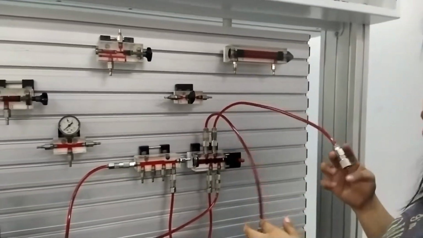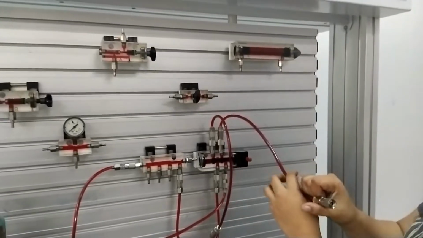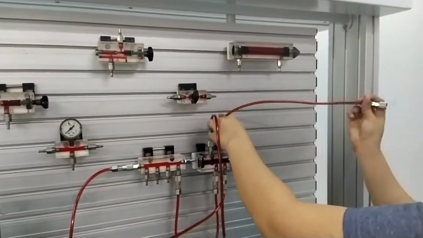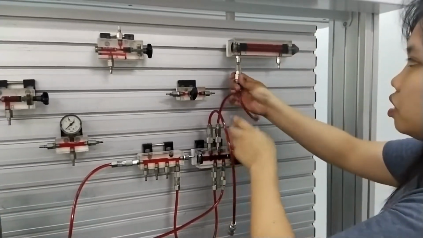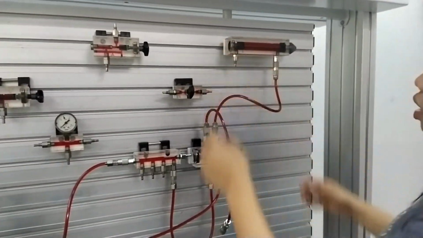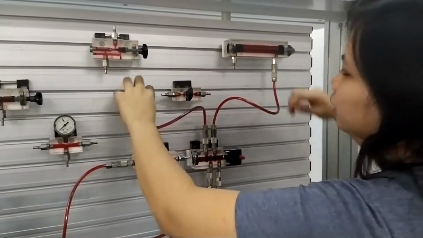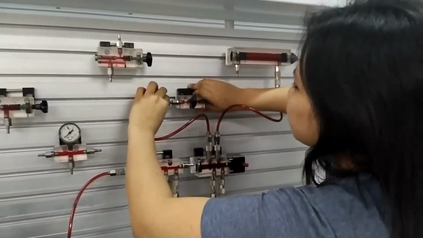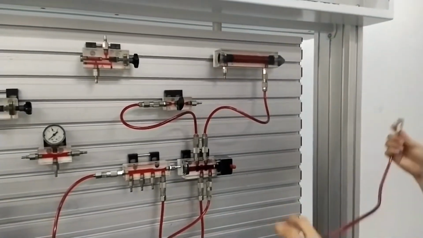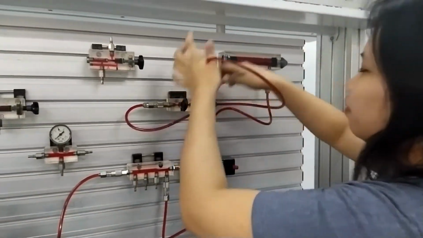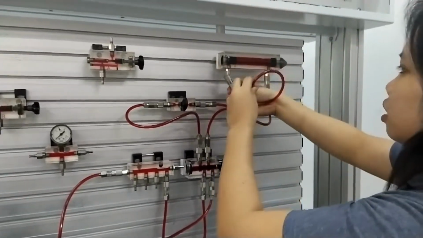So let's connect. From our switch, the other connecting wire will be connected to our cylinder, and the other one to our shut-off valve. And we will connect the shut-off valve and the cylinder.